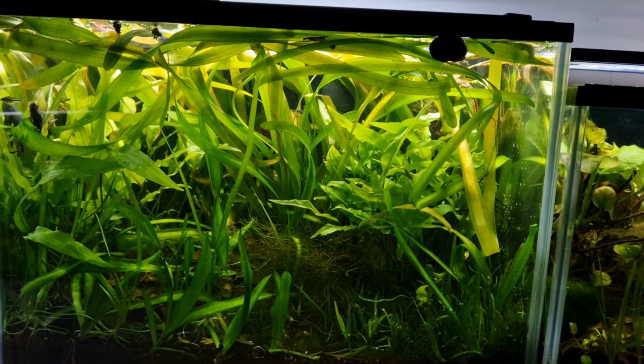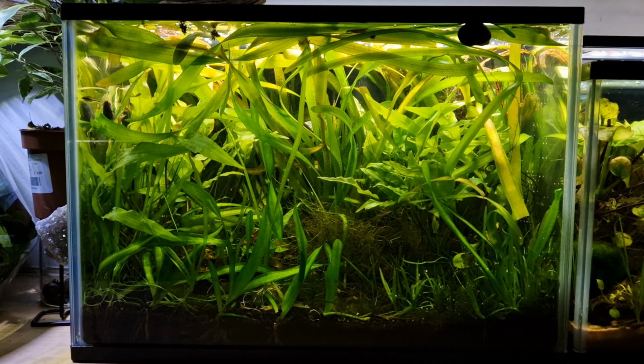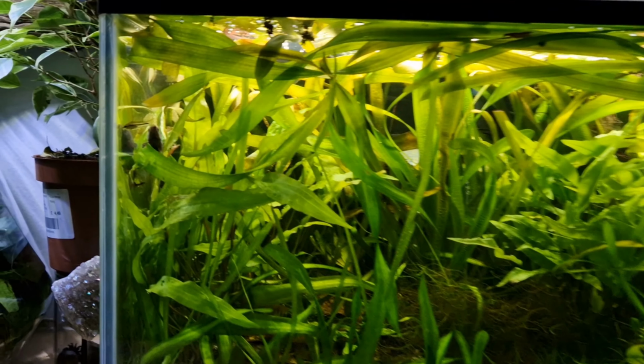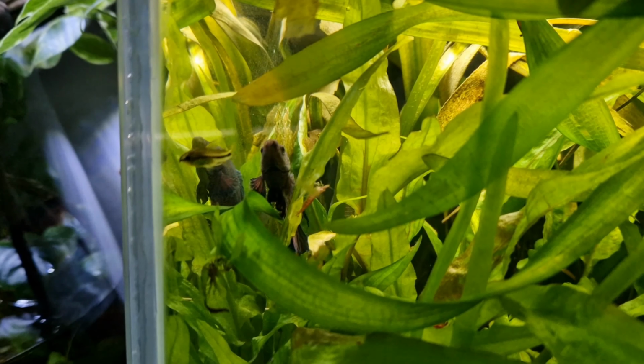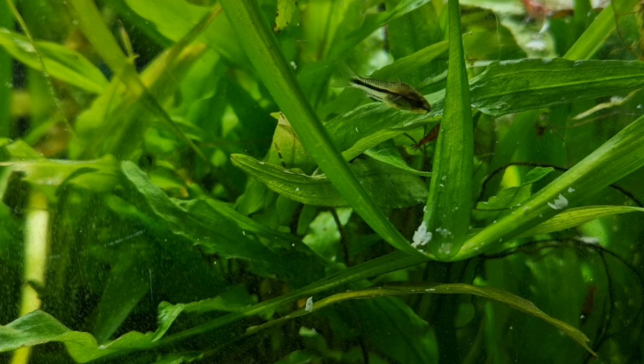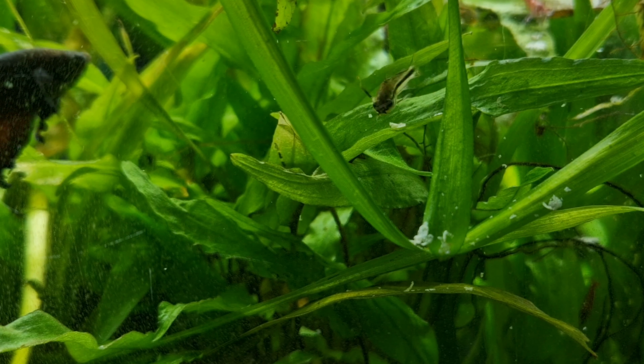Moving on to my oldest tank. This was set up maybe 3 years ago. It's a betta fish aquarium. I've got a solo betta in here. He's over here. And I have 3 pygmy corydoras. You can see one of them just in the foreground there, as well as some cherry shrimp and the nerite snails. He doesn't seem to be too aggressive, this betta fish.